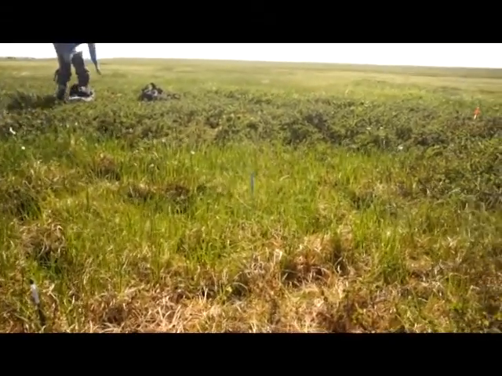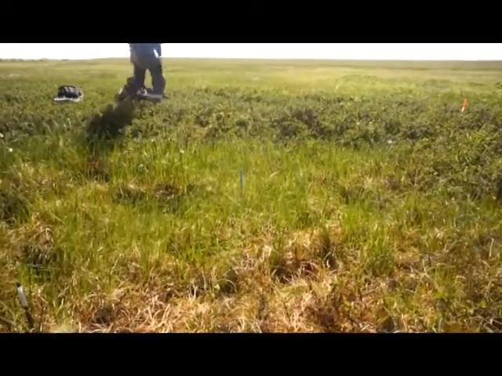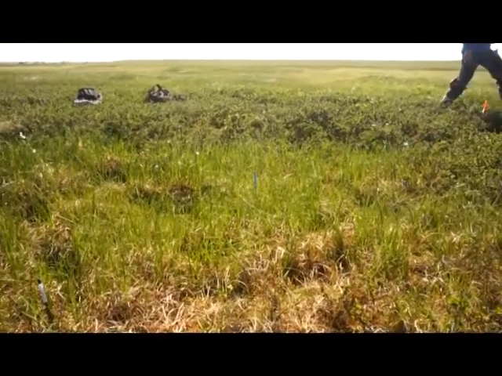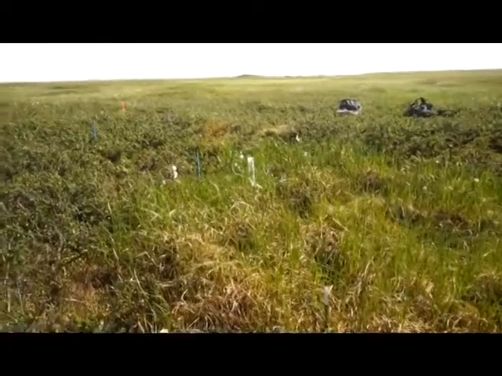We've put down some blue markers, and on these sites we also measure abiotic variables such as soil moisture and temperature, thawing depth, relative surface elevation, and over there is a PVC well.